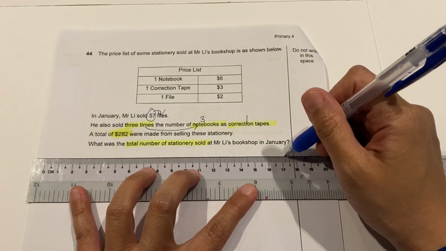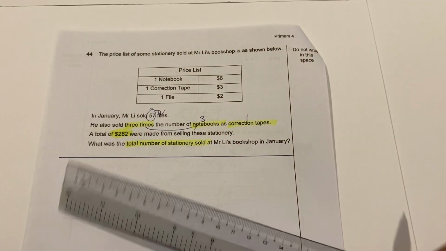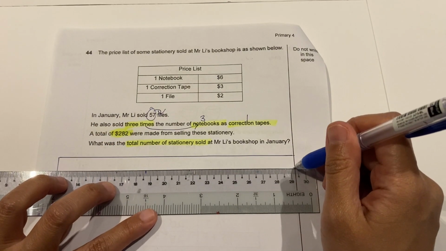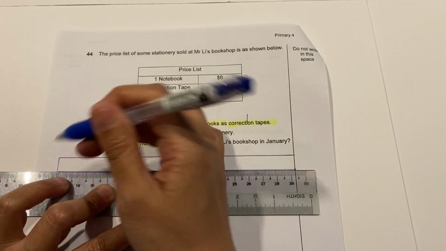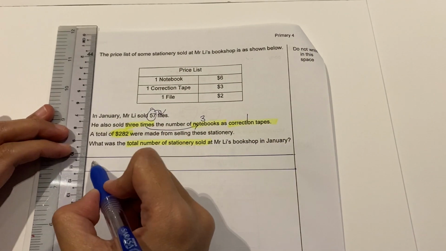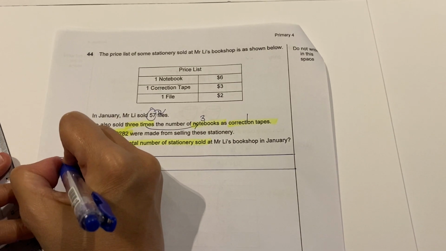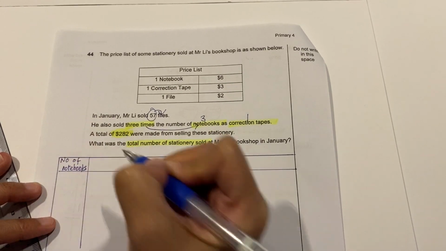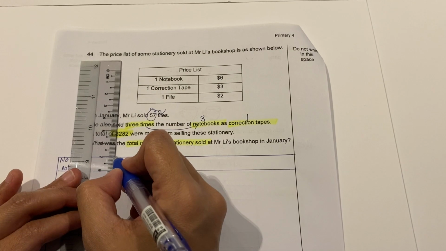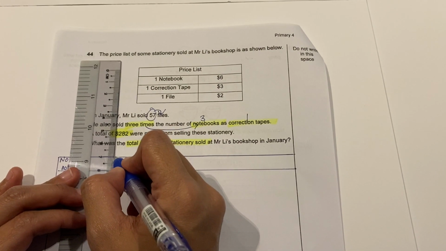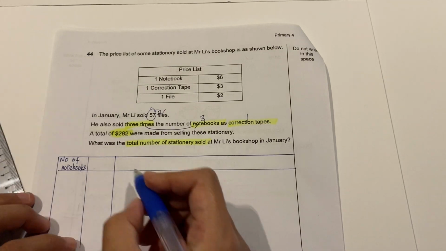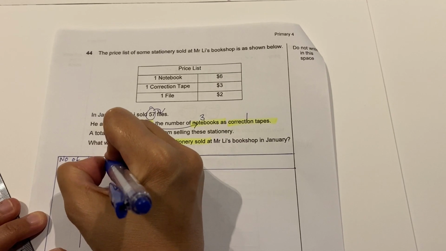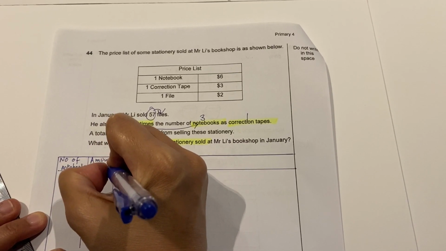If I were to do that, I have to draw my table first. So here you write down number of notebooks. Here you can write down amount collected for notebook.